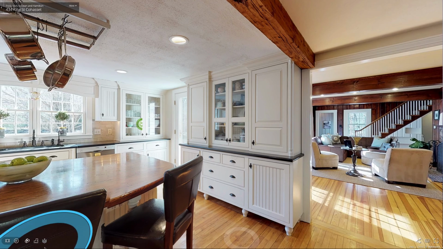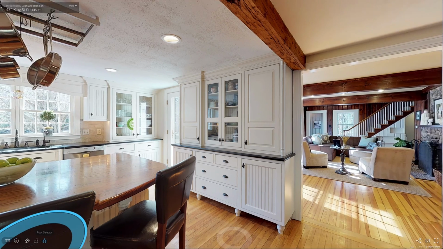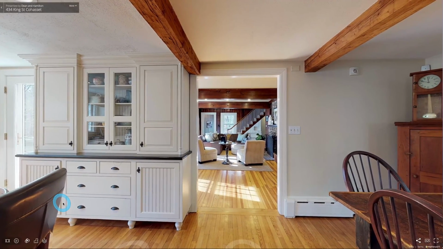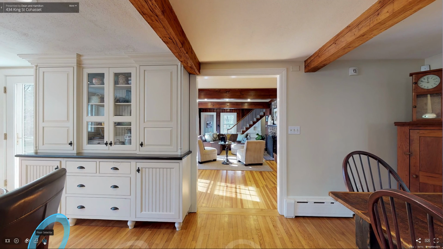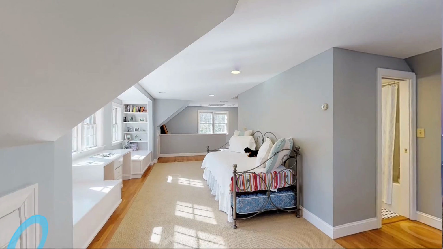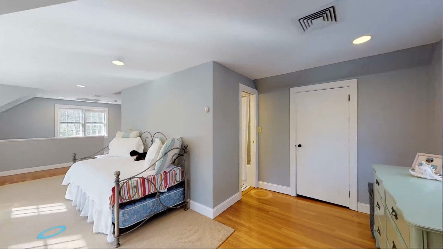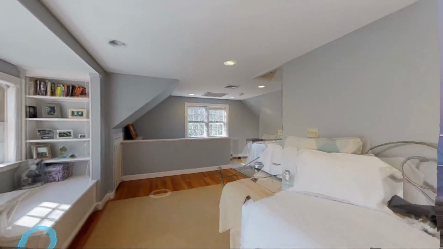Oh, one more thing. If you're inside the house and you're walking around and you're on the first floor, but you want to change floors, click the floor selector. Gives you all your floors. I'm going to jump right up to that top bedroom on the 4th floor. Click, and there we are. Now we're on the 4th floor. Use my arrow keys, and again, walk around through the bedroom.